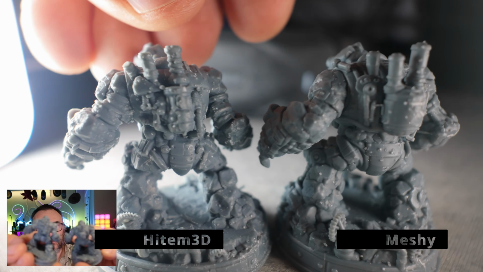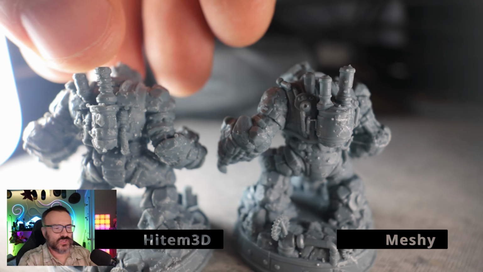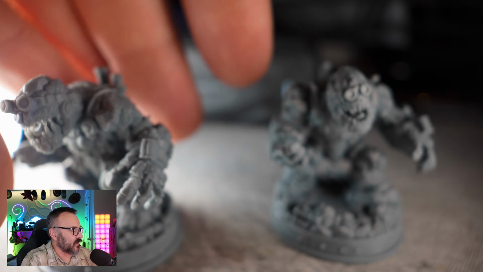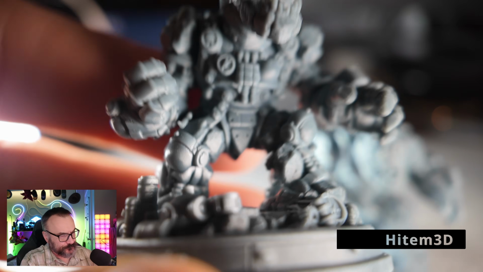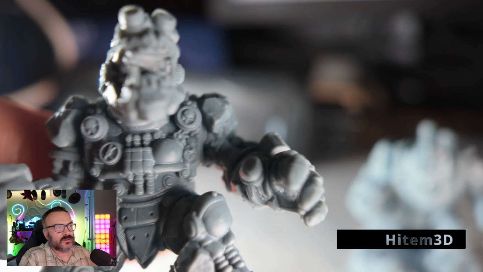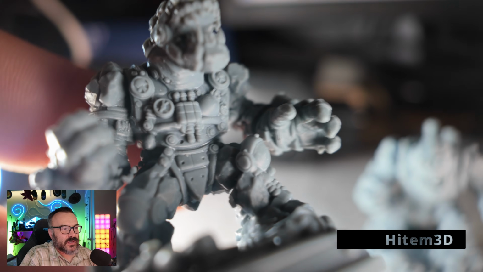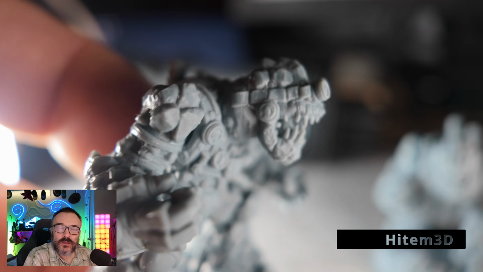I mean, it is stunning how sharp this one is. If you're using a filament printer, you probably won't notice this, but if you're going for higher details, more custom work, definitely Hitem3d will still be the winner. It still produces the best result right now, in my opinion.